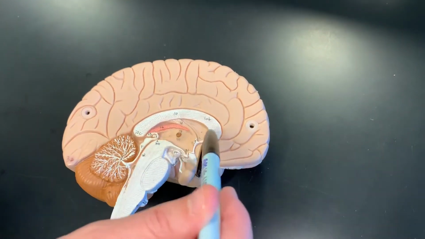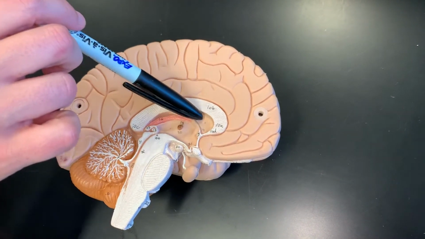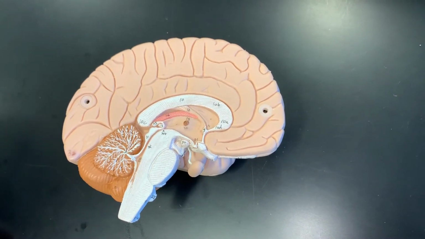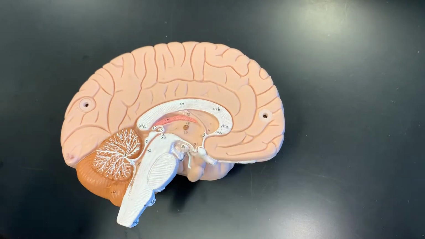This area right here would be your lateral ventricle. This is where you would find CSF production. CSF stands for cerebrospinal fluid. It is a fluid that surrounds your brain and your spinal cord, providing nourishment and protection.